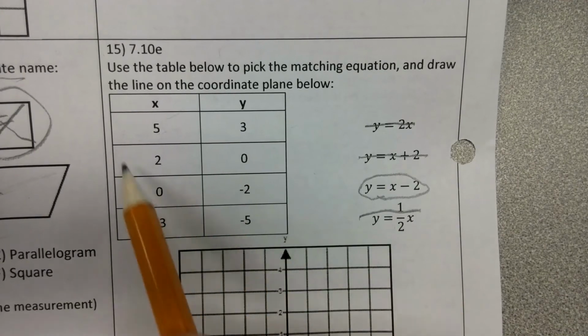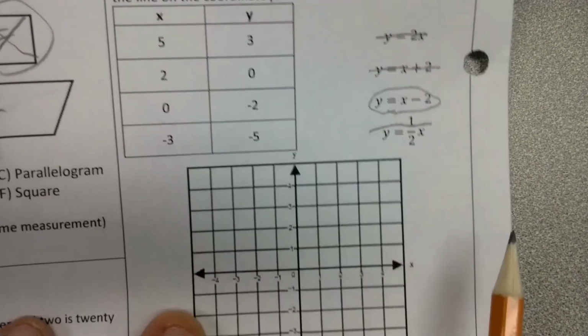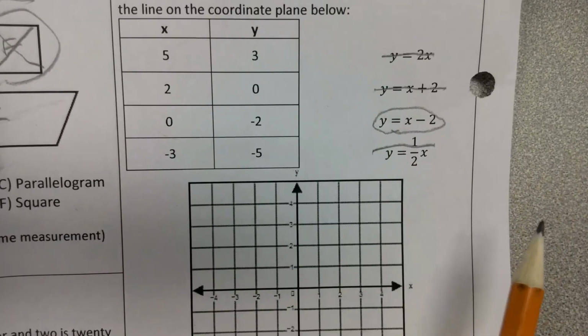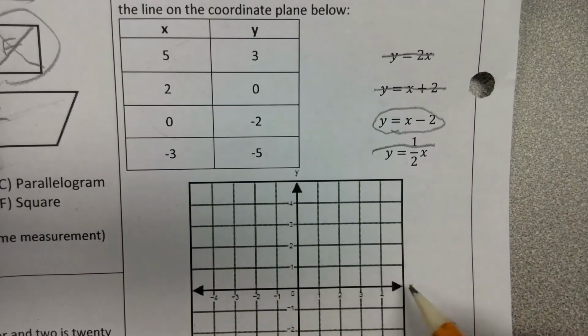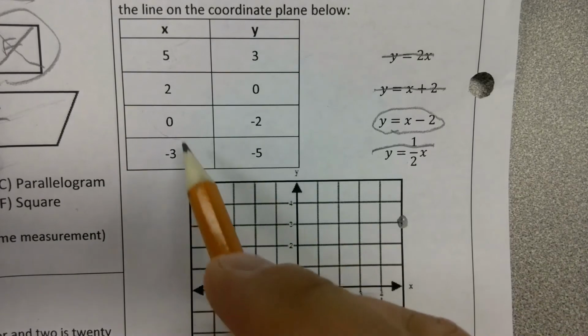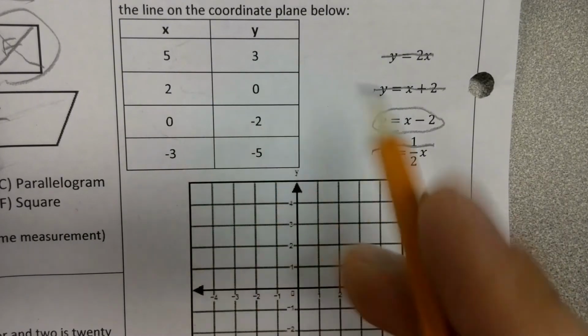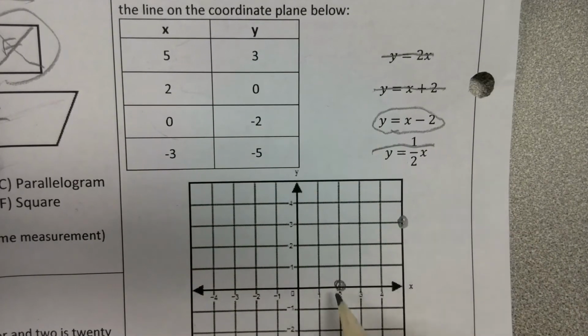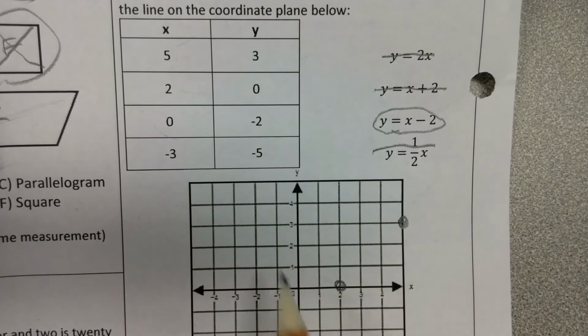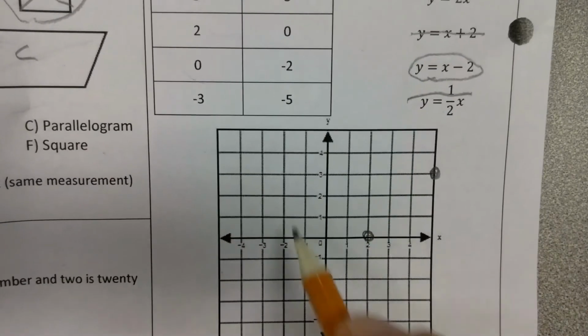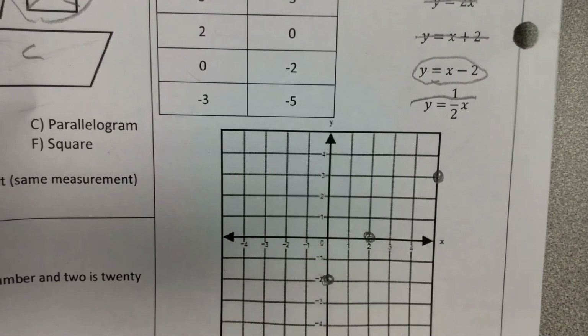So now I'm going to take these points over here in this table and graph them down here. So the first one was 5, 3. 2, 0, x value of 2, y value of 0. 0, negative 2, there it is. And then negative 3, negative 5. I connect them.